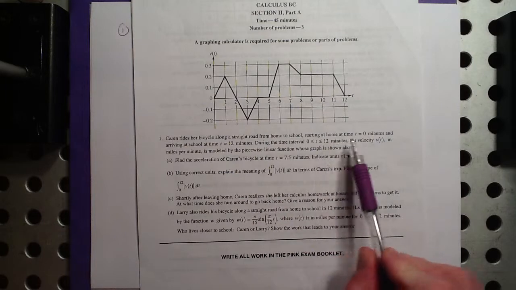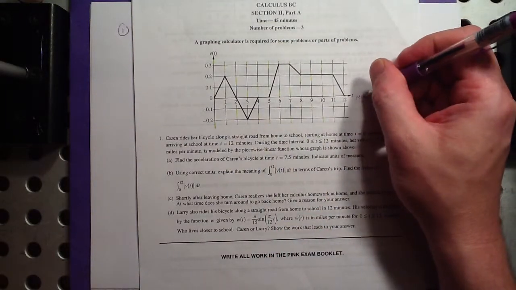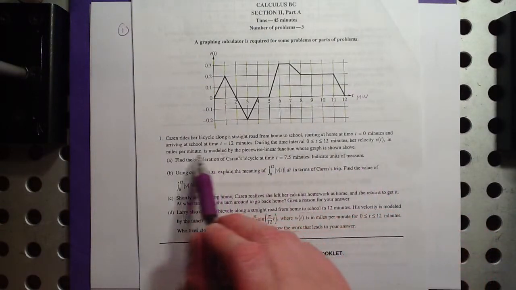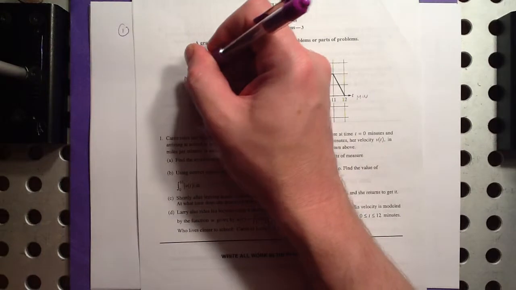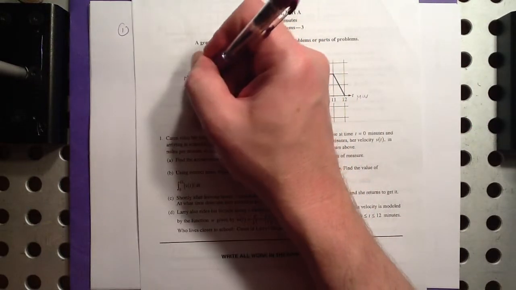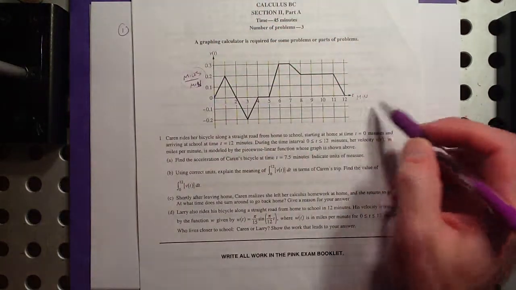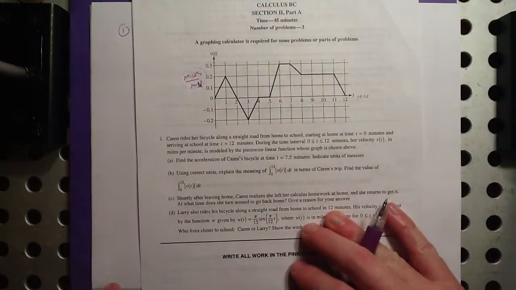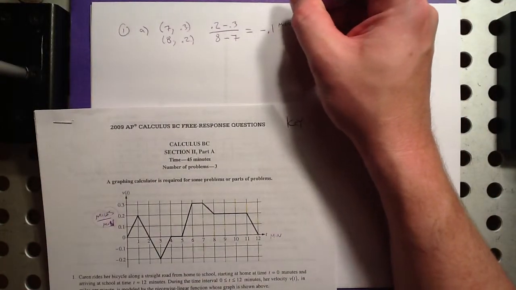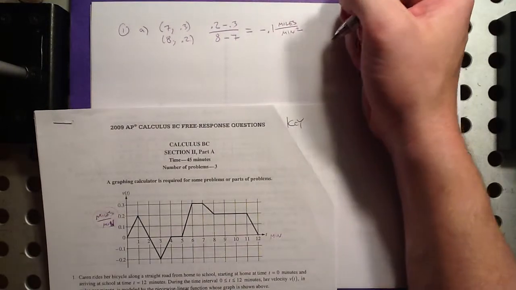Our units here are minutes, and this is miles per minute. So if we're doing slope, rise over run, that'd be miles per minute squared. So careful, if you're a big fan of SI units, it's not meters per second squared, it's miles per minute squared.